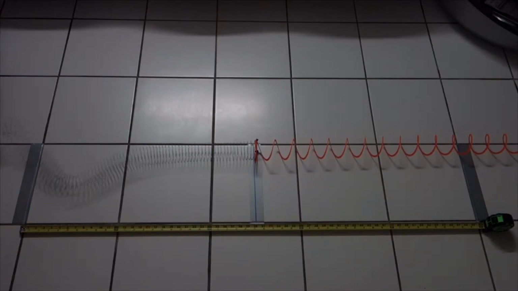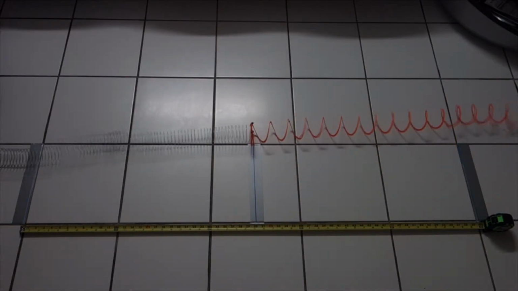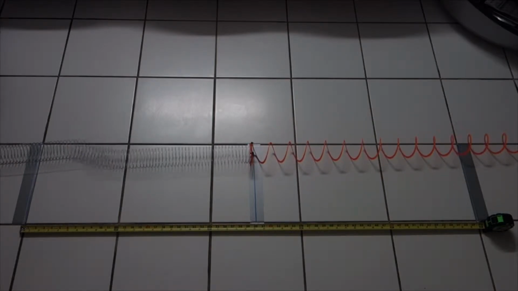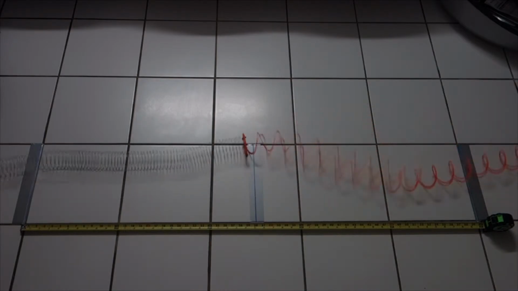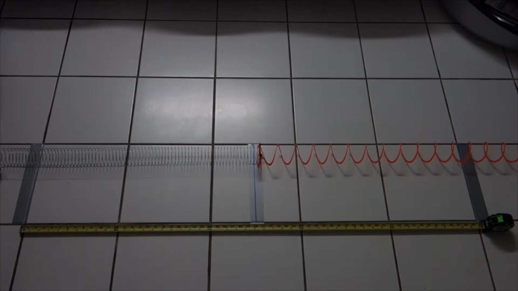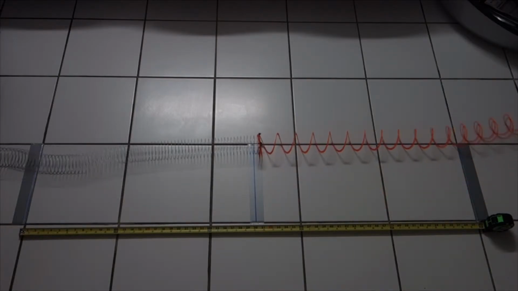The minute we reach the change in properties of the medium, there is a discontinuity. Whenever an incident wave encounters discontinuity, some of the wave's energy is transmitted forward and some is reflected backward. It was observed that when starting the pulse from the metal slinky side, the reflected pulse was not inverted.